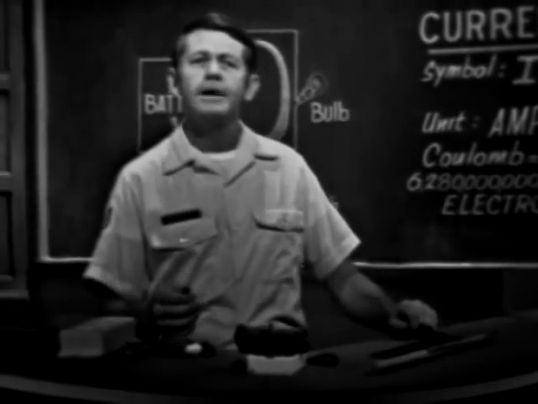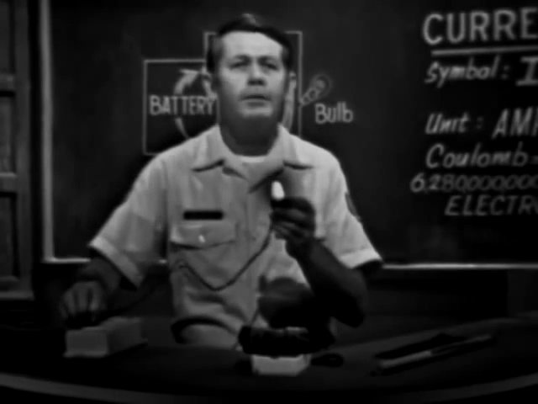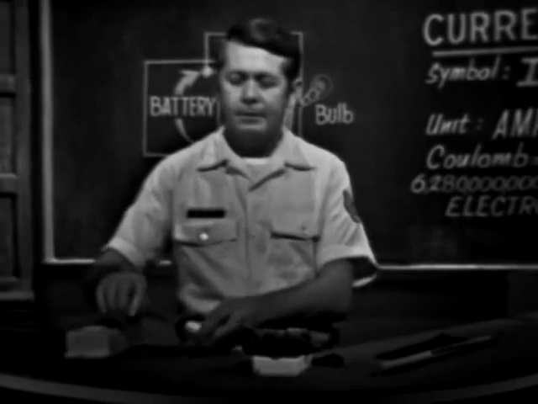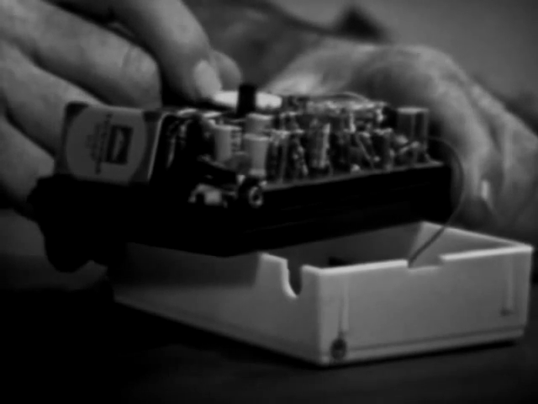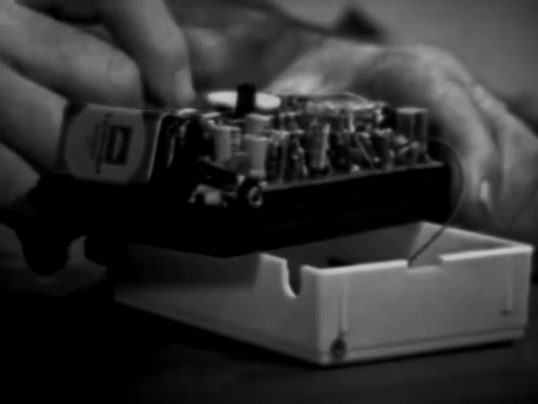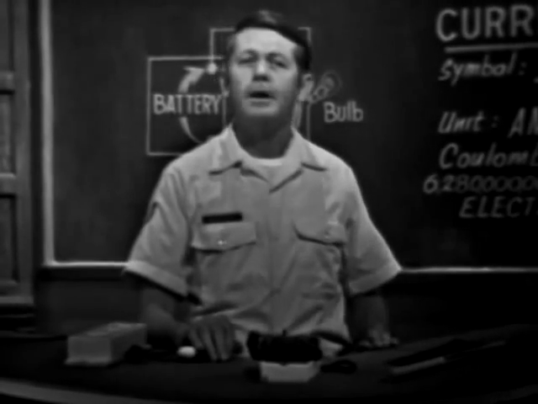Now, remember also that current is the movement of electrons. It will cause a bulb to give off light. It will cause a radio to produce sound. It's the force that does the work in radar, computers, and communication.